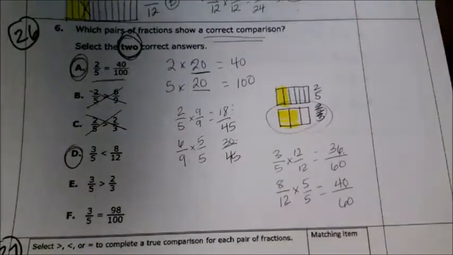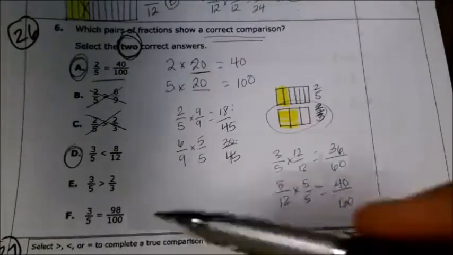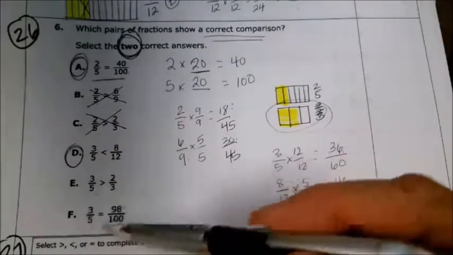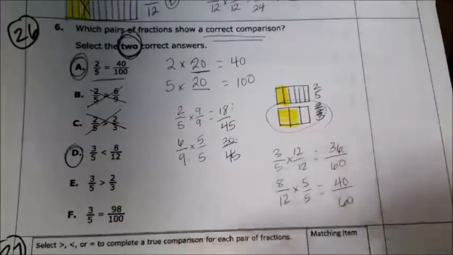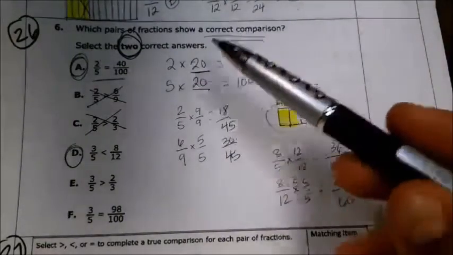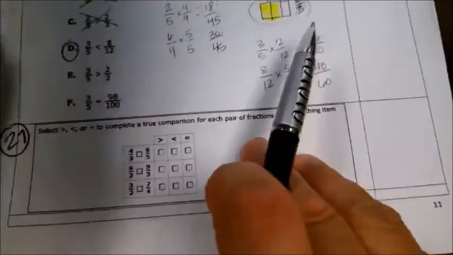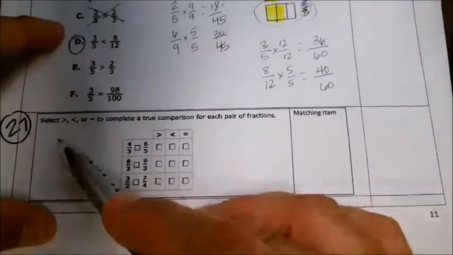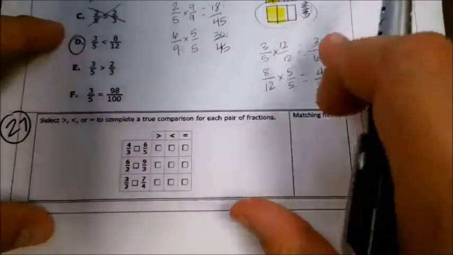However, in order to make this work, you would have to go through the same process, find equivalent fractions and all those sorts of things. So we're going to stop here because we found our 2, and we're going to go on.